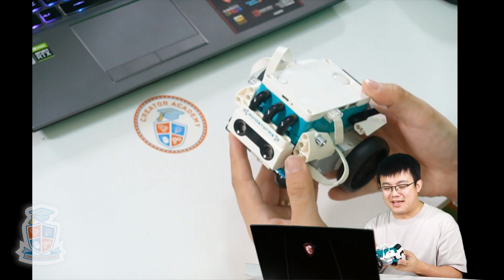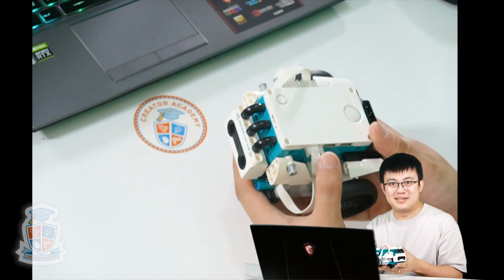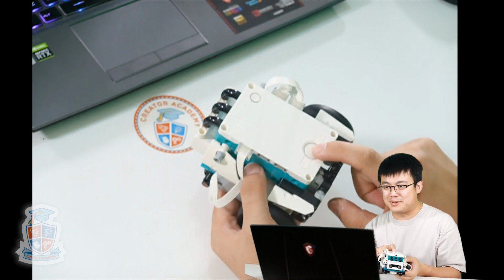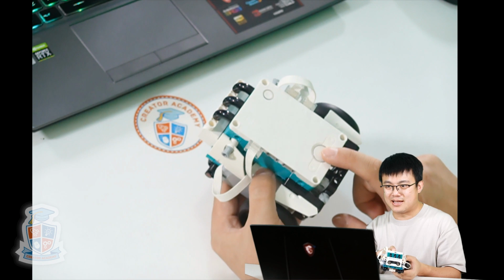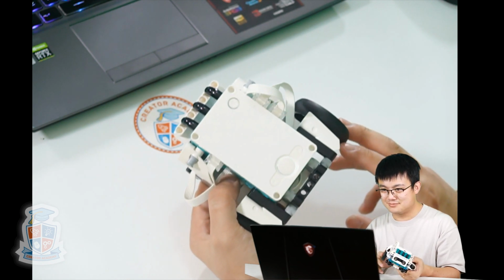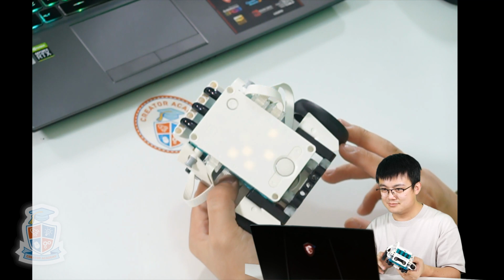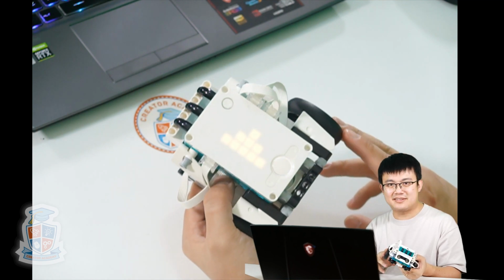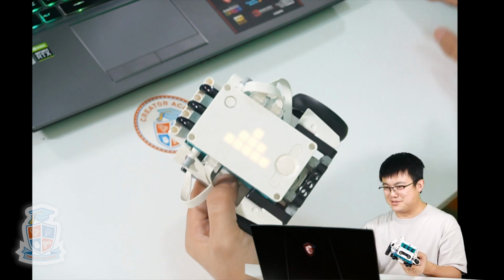So let's go into the code and have a look. Before we get started though, I want you to press on this middle button on Tricky, and you'll see the lights pop up. There we go. So Tricky is activated. Now let's go into the code.